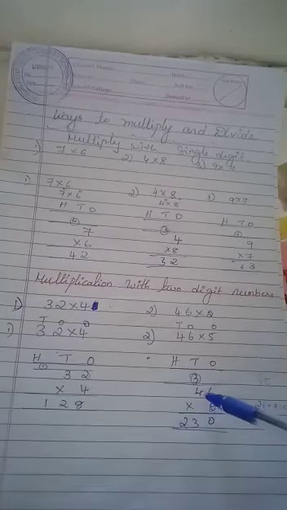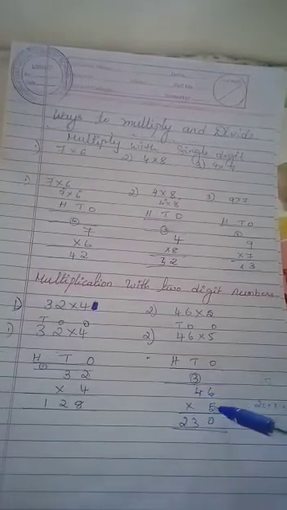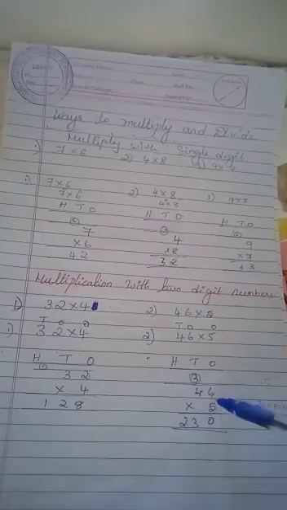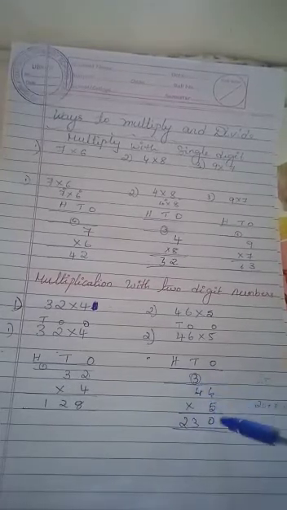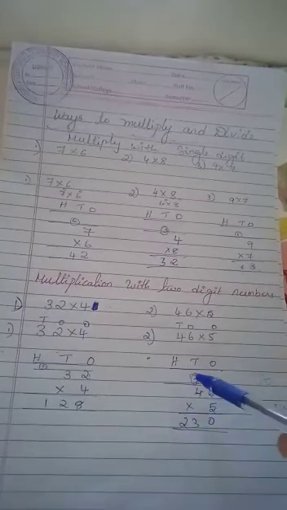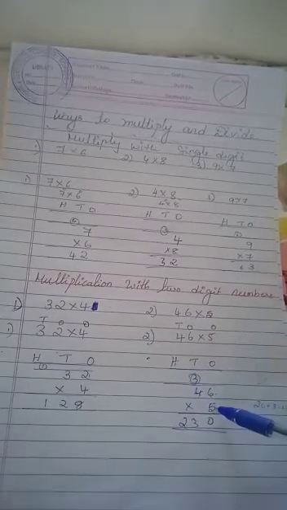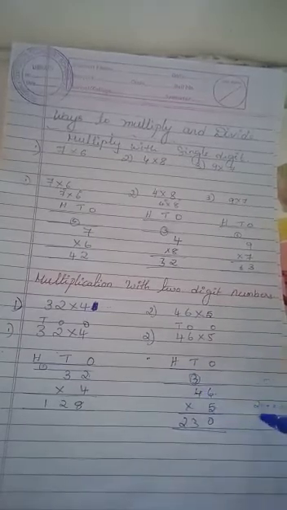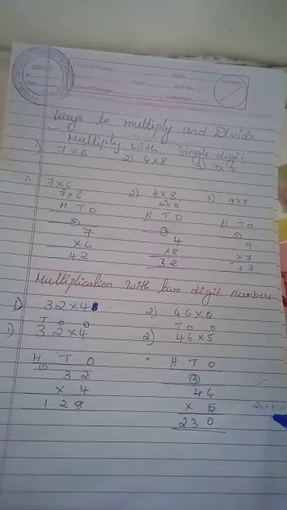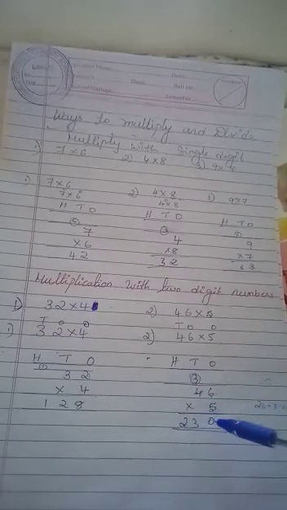Students, once again I'll represent 46 into 5. 5 sixes are 30, 0, carry 3. 0, and 3 carries to the next number, and 5 fours are 20, 20 plus 3, it is 23.